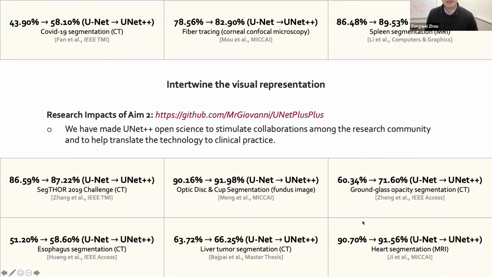In addition, we have made UNet++ open science. We release the code and the model to the public and let others play around. I'd like to share some of the results obtained from other independent research groups who used UNet++.